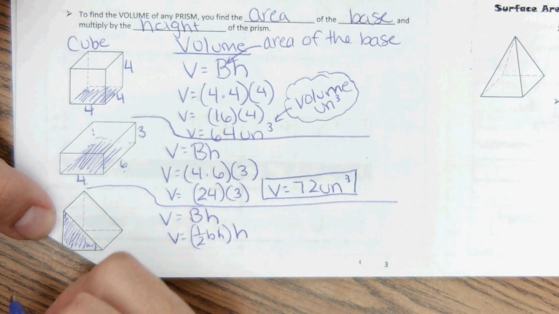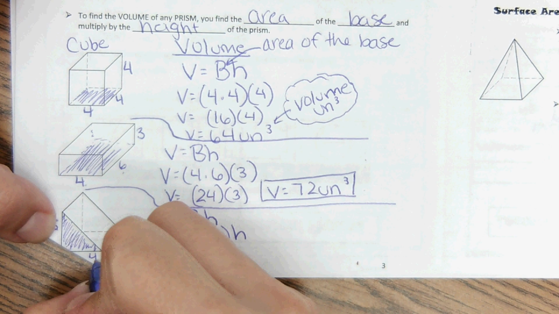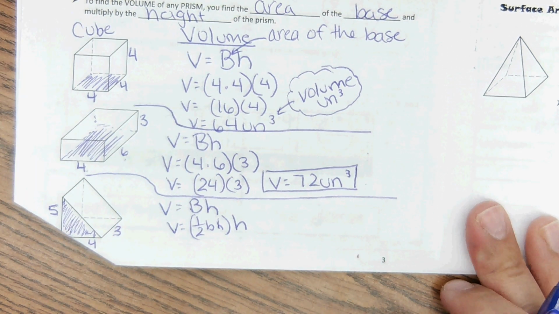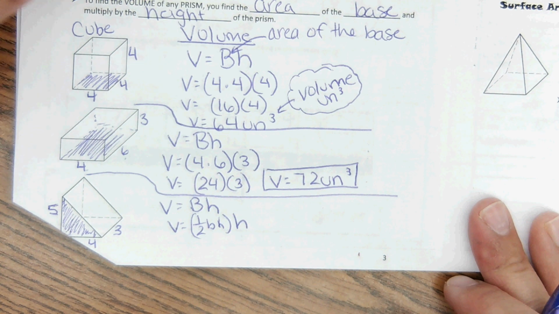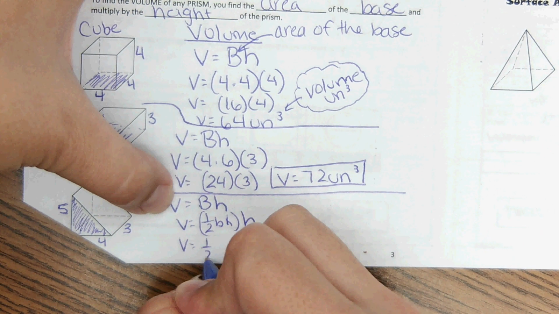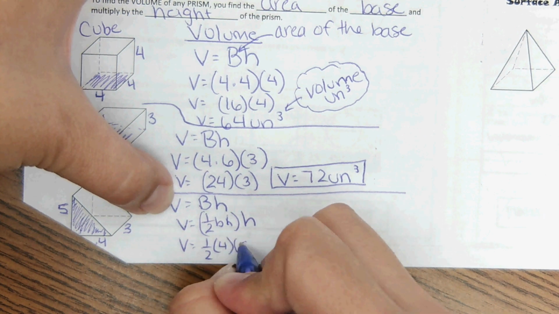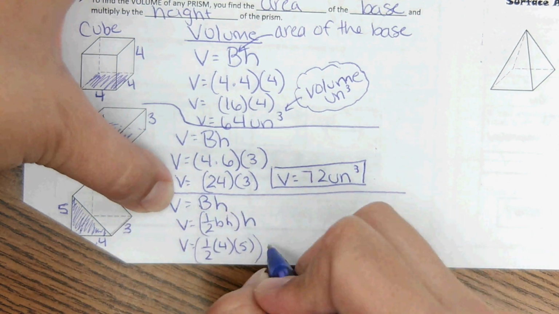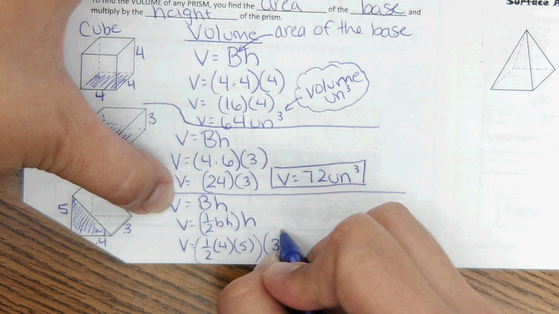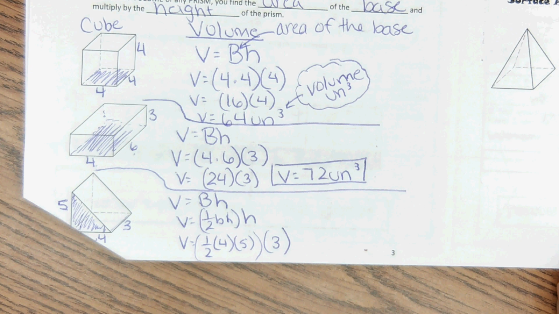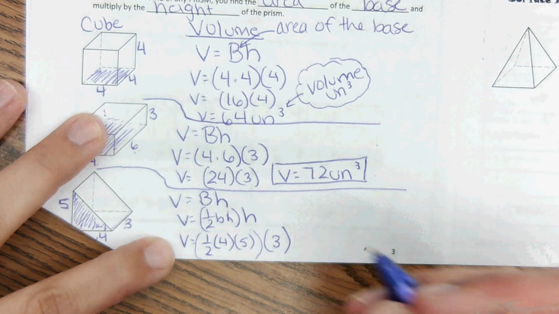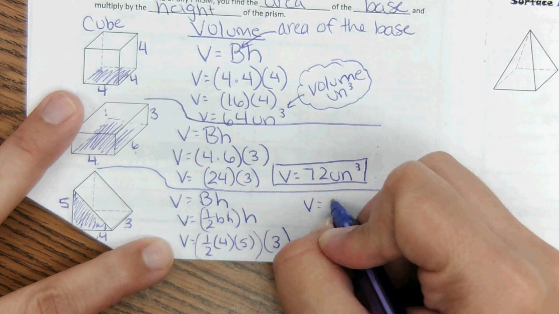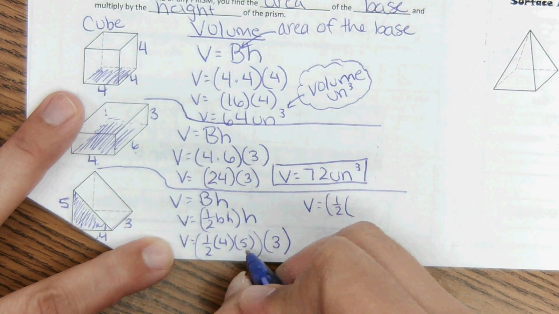So the dimensions we're going to use are 5, 4, and 3. Volume equals 1/2. The base of the triangle is 4. The height is 5. And then the height of this prism is 3. Okay. Because we're dealing with all multiplication, we can multiply these numbers in any order, so it depends on what you're comfortable with. 4 times 5 is 20.